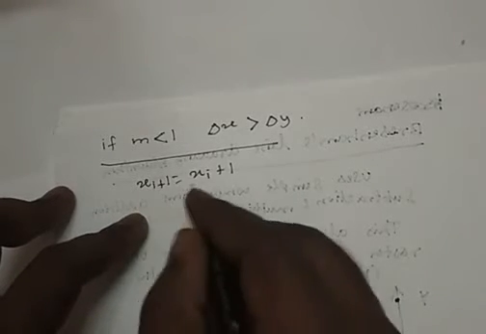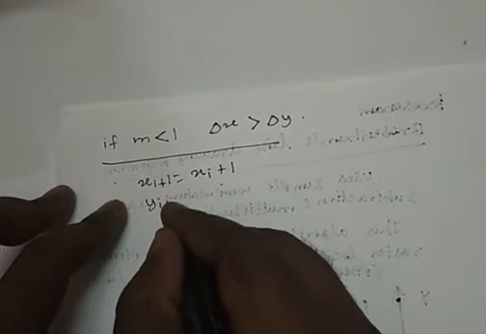In this case, you have to increment the value of x in unit terms. That means x(i+1) is equal to xi plus 1. And y(i+1) depends upon the conditions.